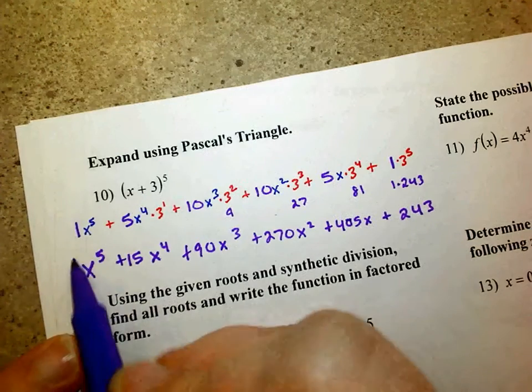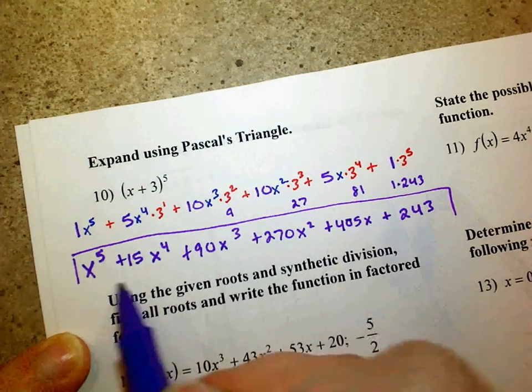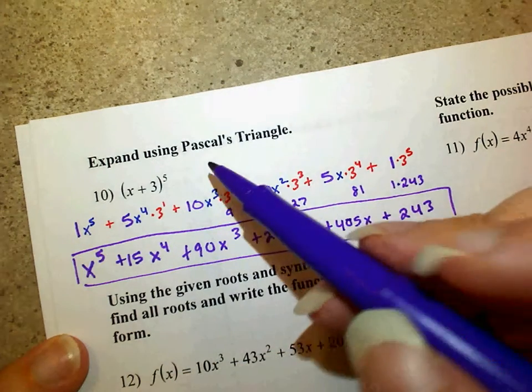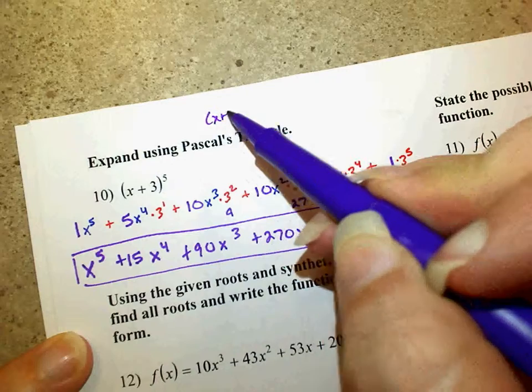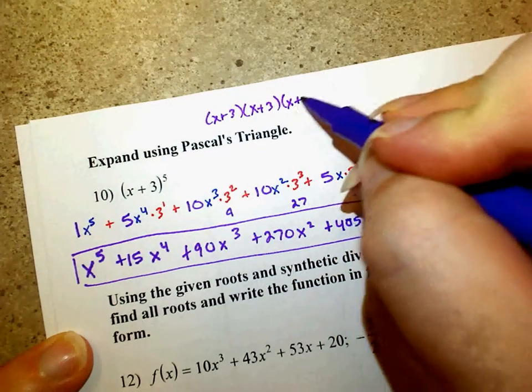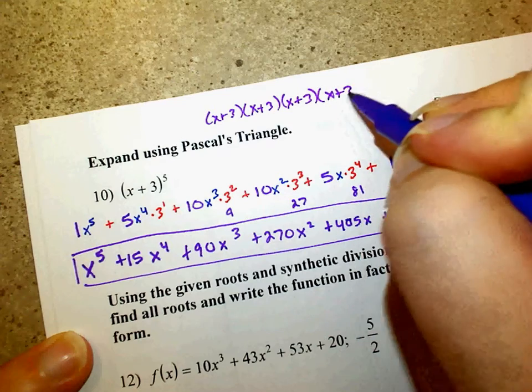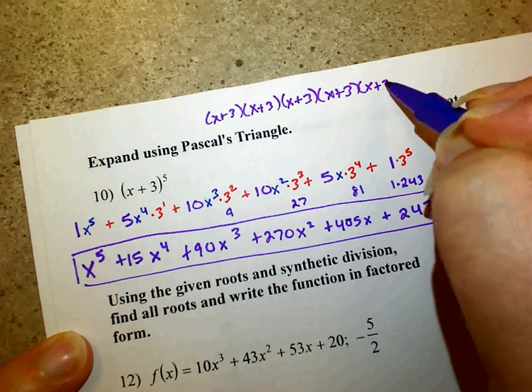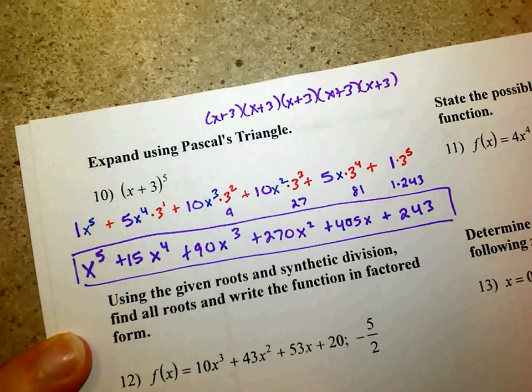Now, I could have gotten it by multiplying x plus 3 out times itself 5 times. But that would be a lot of time and a lot of multiplication, a lot of room for error. So, it's easier if you just remember Pascal's triangle.